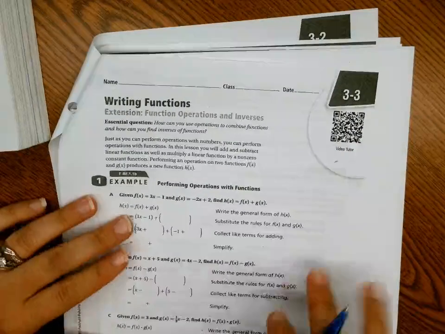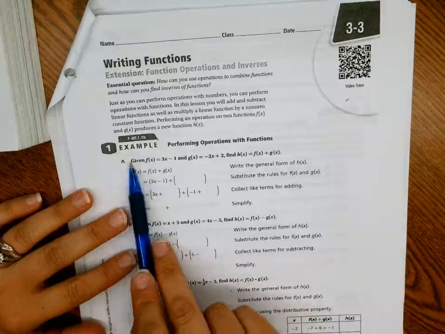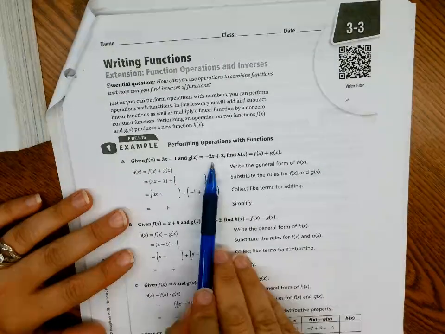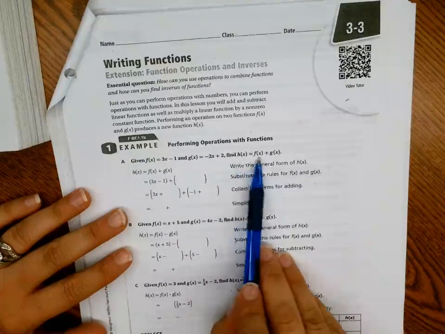Alright, so let's look at what we got here. Performing operations with functions. Given f of x equals 3x minus 1 and g of x equals negative 2x plus 2, find h of x equals f of x plus g of x.